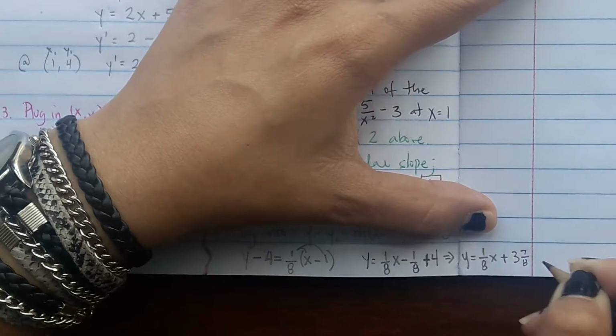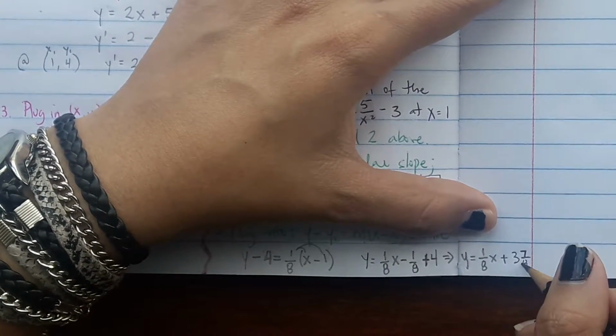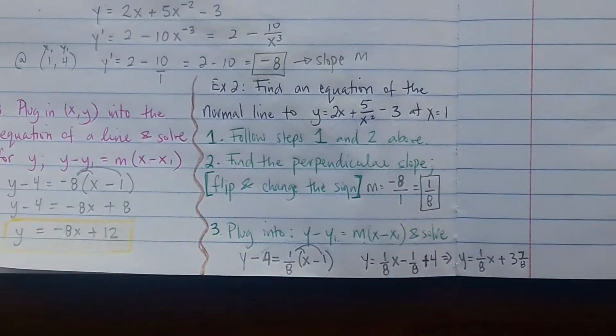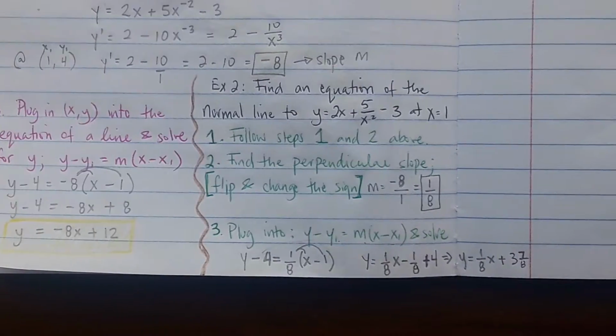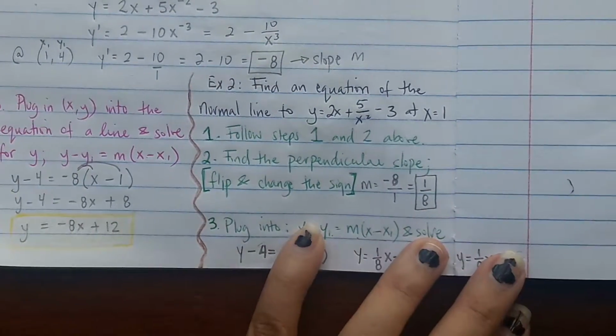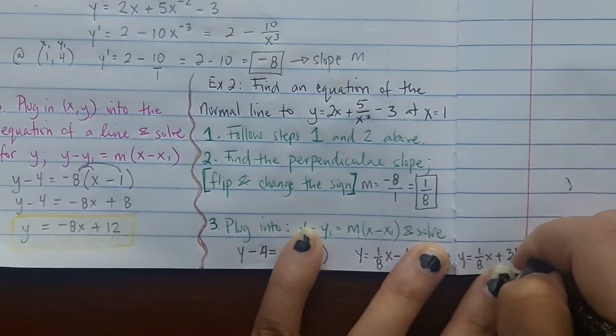And actually, instead of me writing 3 7/8, I'm going to make it into an improper fraction just because that's how I usually see it done. So that's going to be 8 times 3, 24 plus 7, 31. So 31 over 8. So I'm just going to erase that. I put 31 over 8. And that's it. So that's how you find the equation of a normal line.